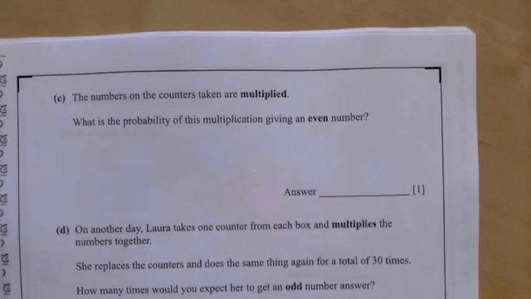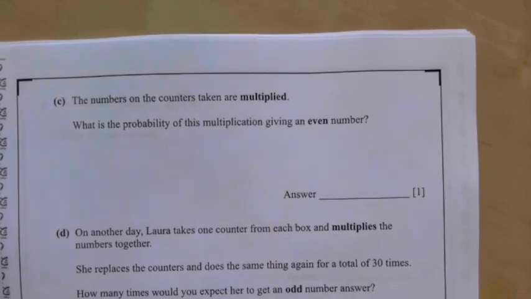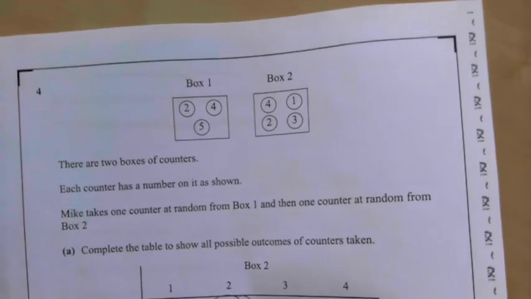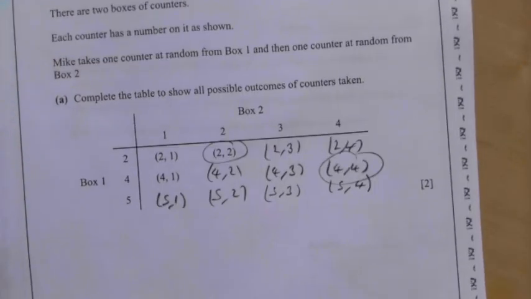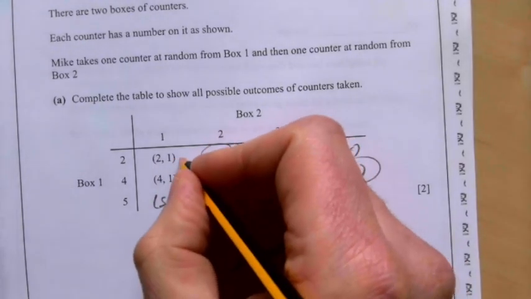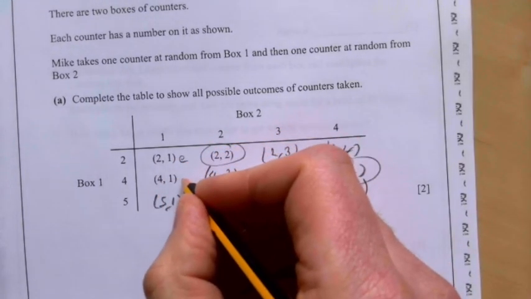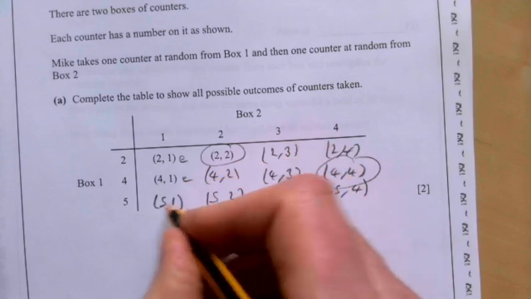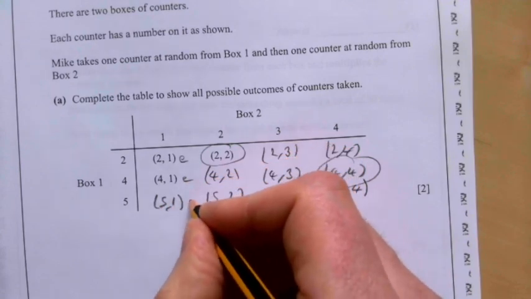The numbers on the counters taken are multiplied. What is the probability of getting an even number? So let's go through them. 2 times 1 is 2, that's even. 4 times 1 is 4, that's even. 5 times 1 is 5, that's odd.